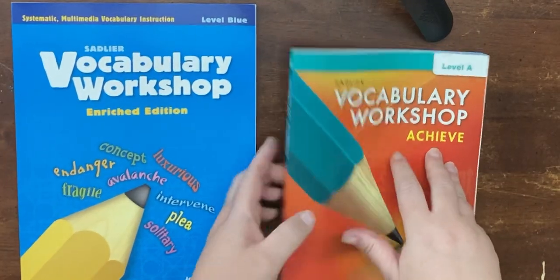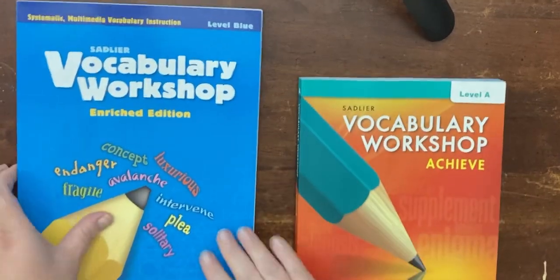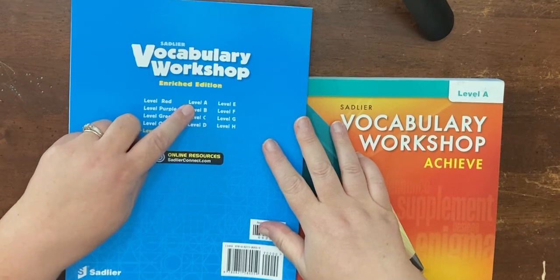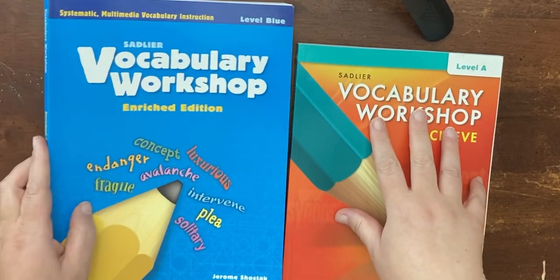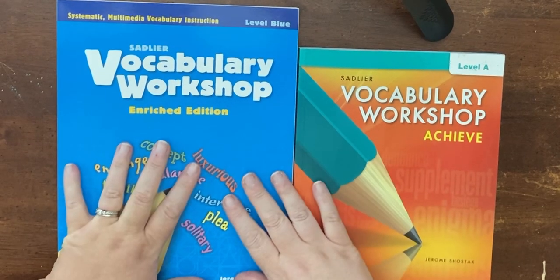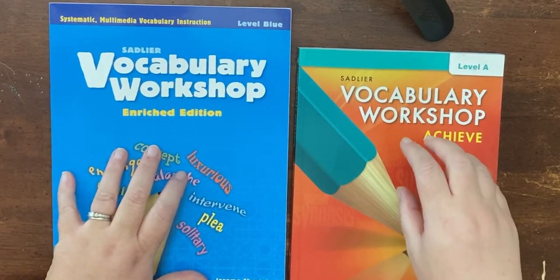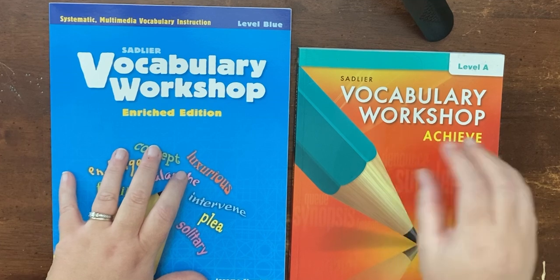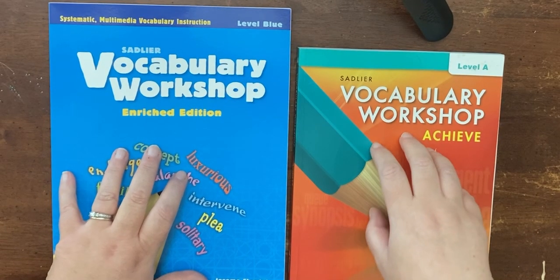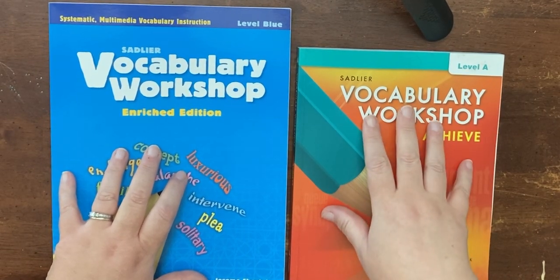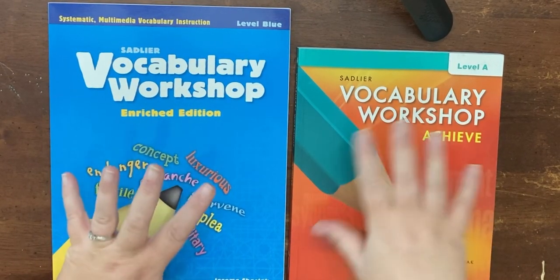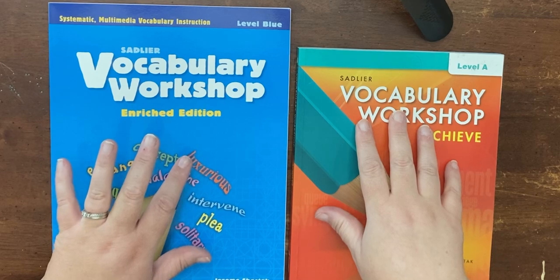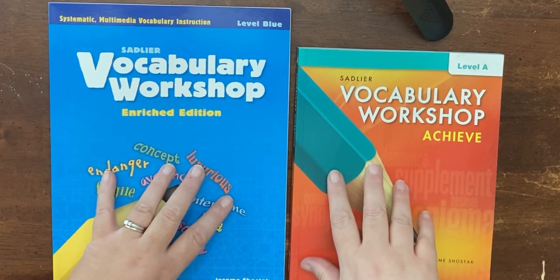And then the letter level starts, it doesn't show on there, sorry. The letter level starts at A, which I believe is 6th grade. So middle school and high school for the letter levels. Both of my kids have used the color level, and then my daughter, who was in 6th grade this past year, started this level A, which we, spoiler alert, did not like. But I'll show you a little bit of why and kind of the differences between the two.